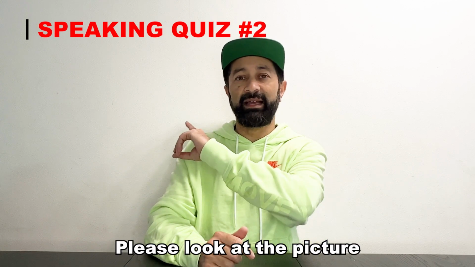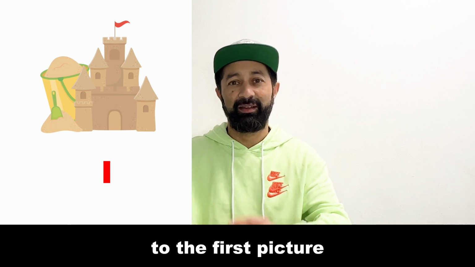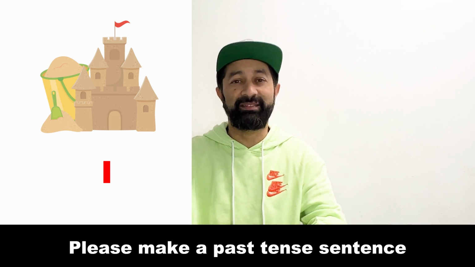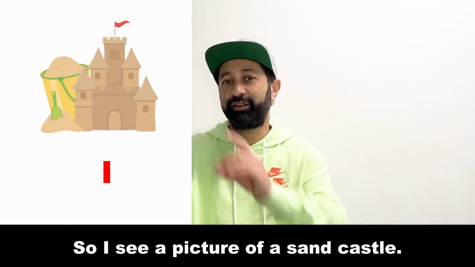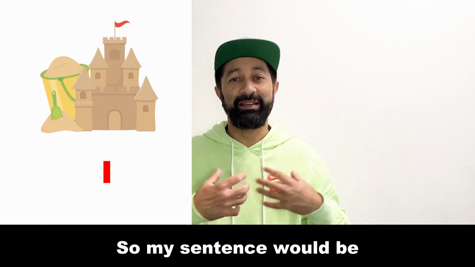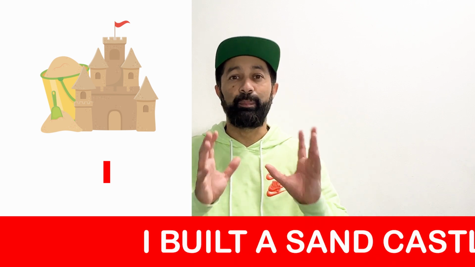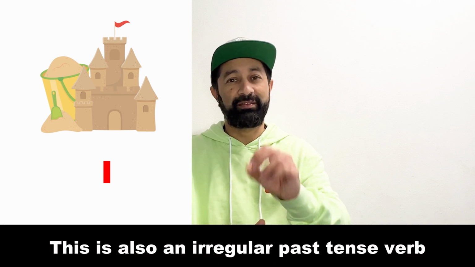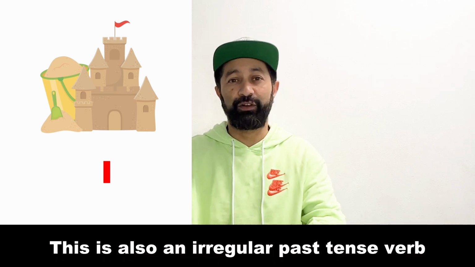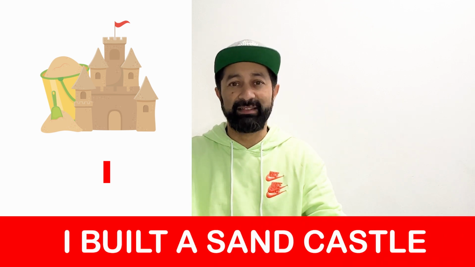Number 2, please look at the picture. This picture is connected to the first picture. Please make a past tense sentence. All right, so I see a picture of a sandcastle. So my sentence would be, I built a sandcastle. So this is also an irregular past tense verb. It's build, built. So I built a sandcastle.